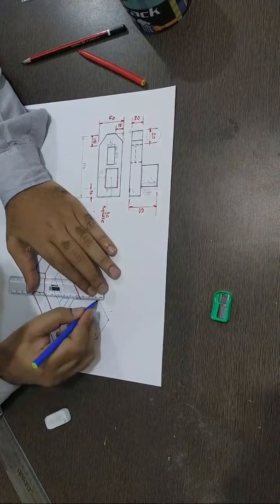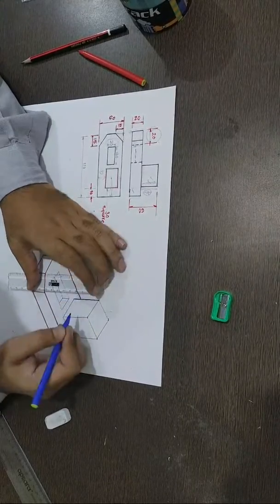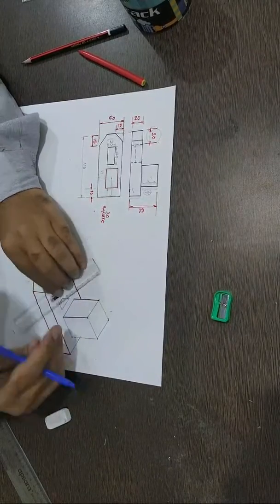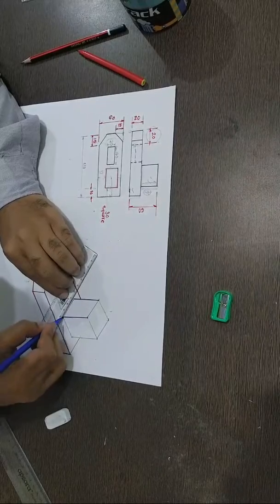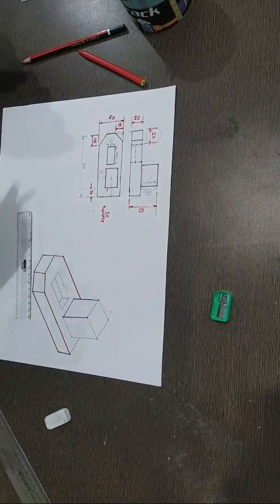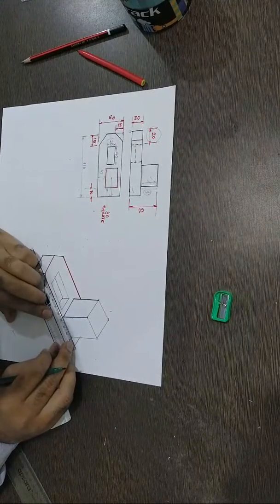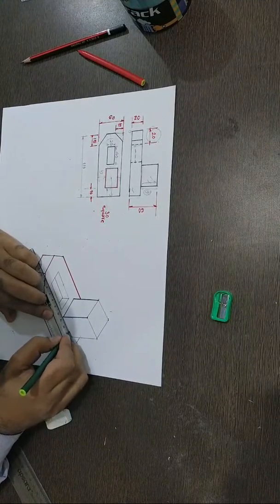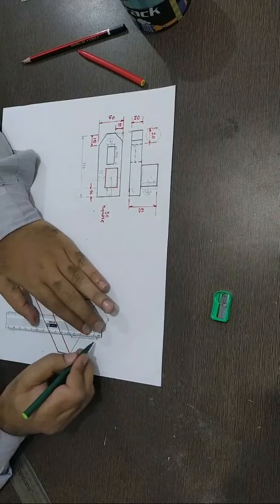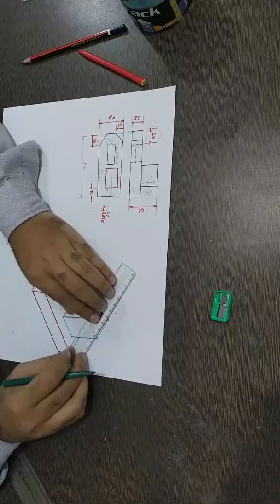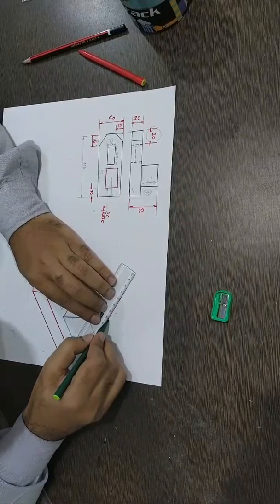Now this surface is a square prism. This height is 40 and the square dimension is 30. So I'll make visible which lines are visible, which edges are visible. So this one, the top face, all edges.